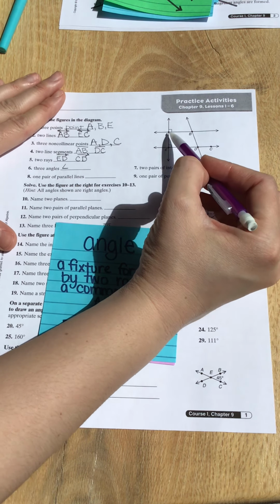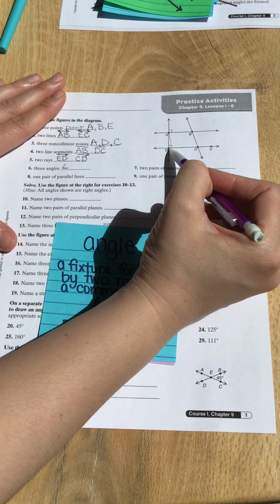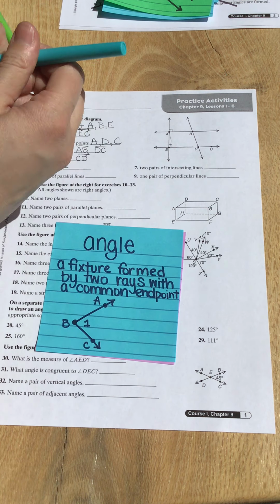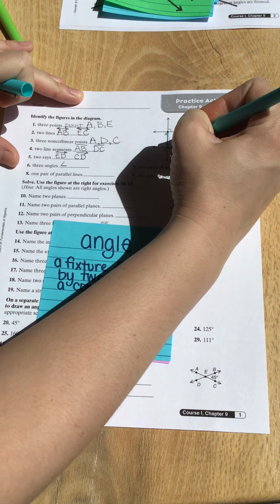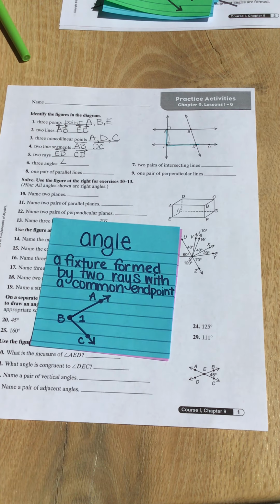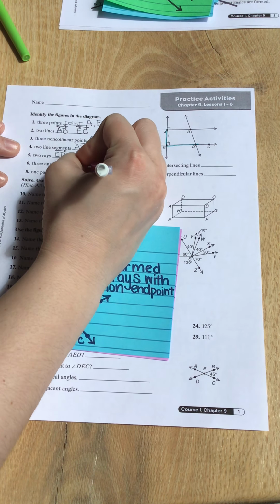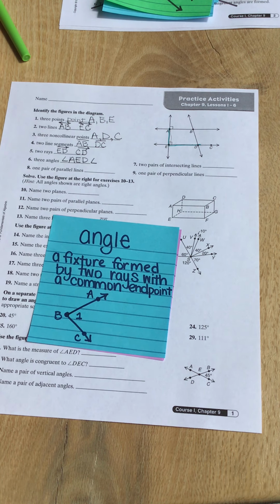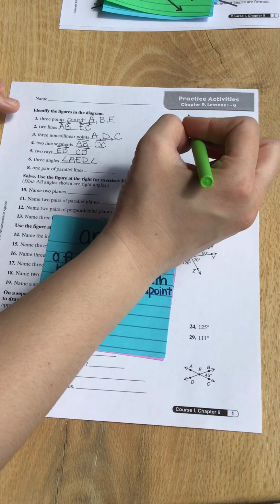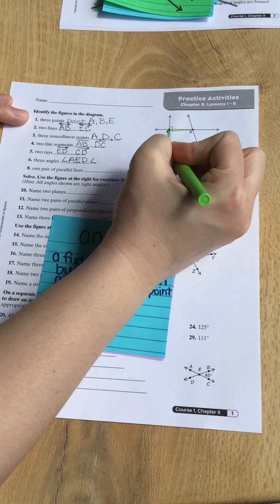So my first angle is going to be AED. And you know what? Here, I'll use my marker to show you. AED, that's my first angle. And then another angle. Let me get a different color. How about BAE?